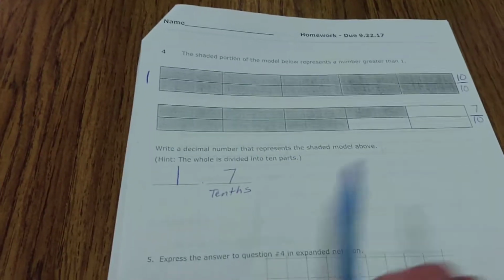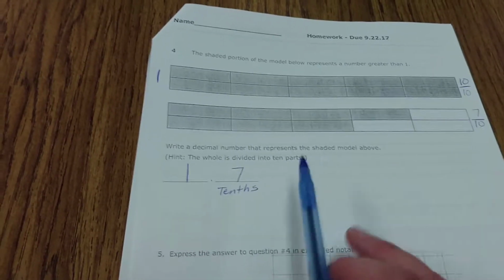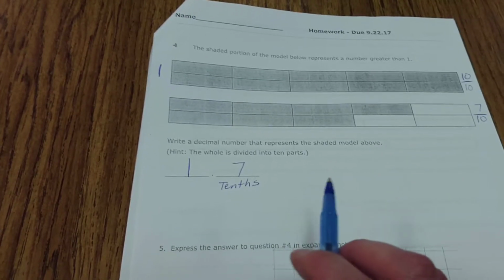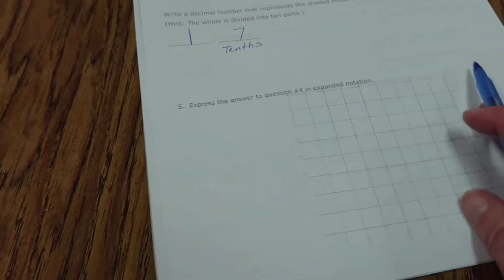Now this is something that I have not gone over formally with the kids in class yet, so if you have them working on their homework over the weekend, it is okay for them to skip question 4 for now. Question 5 goes along with question 4.